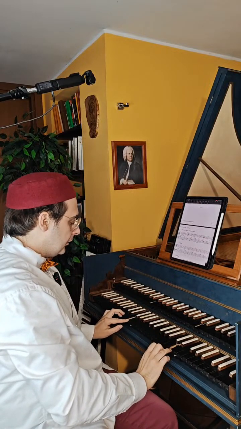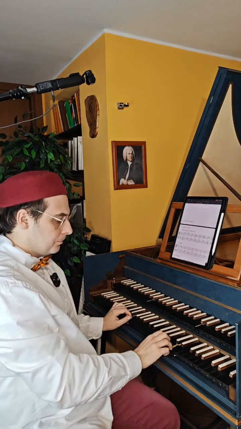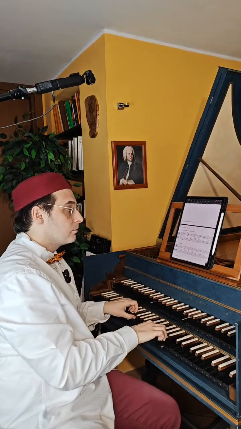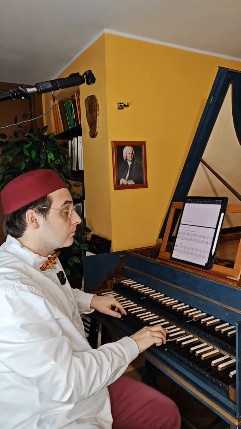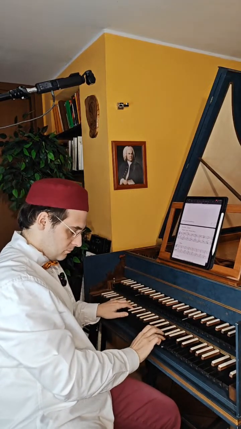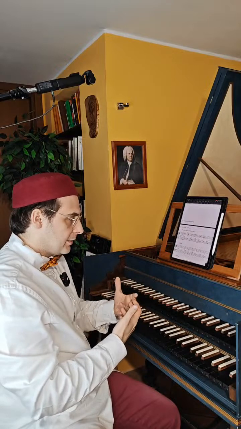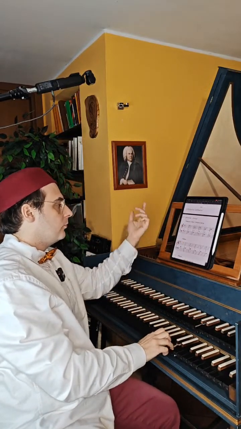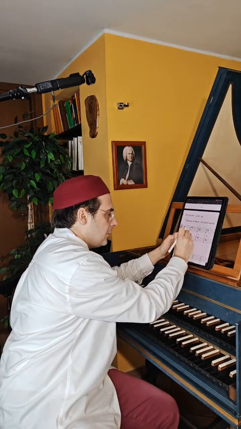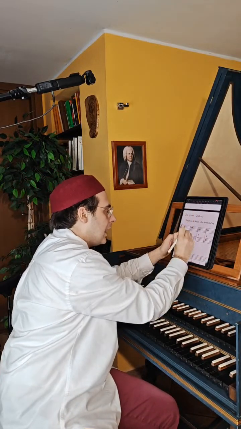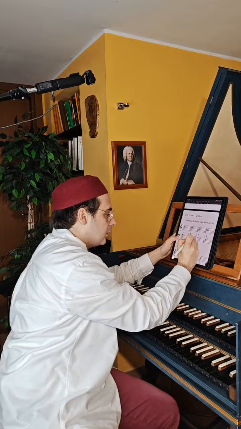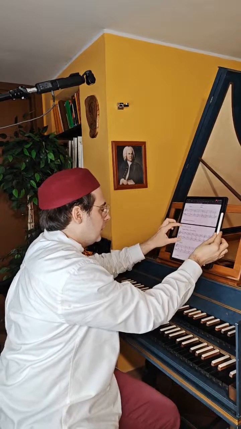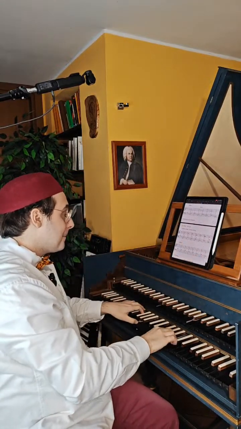So remember this little descending third. Okay, very nice. With triplets, we use the same triplets. Very easy. We only have to add G sharp at the end, as we did before. Let's play.